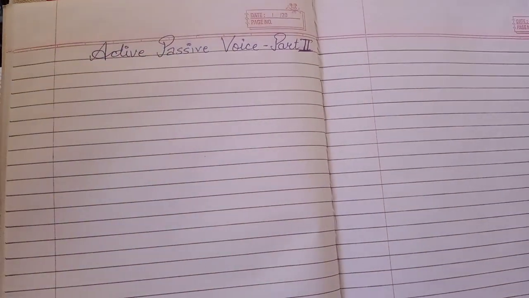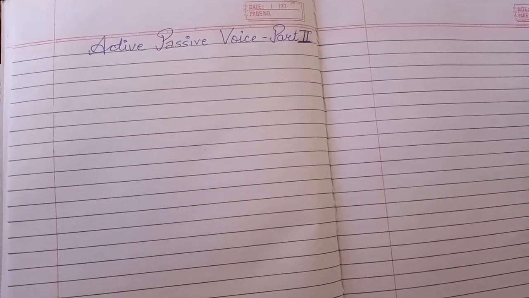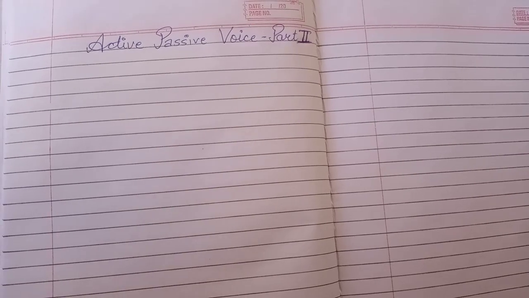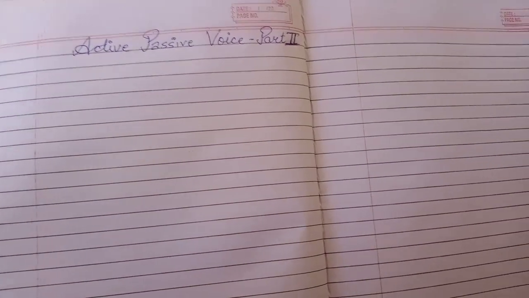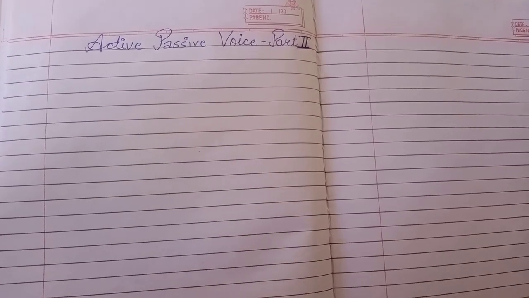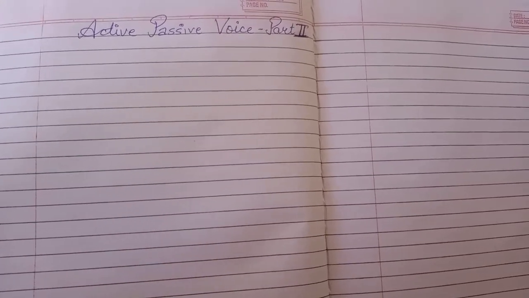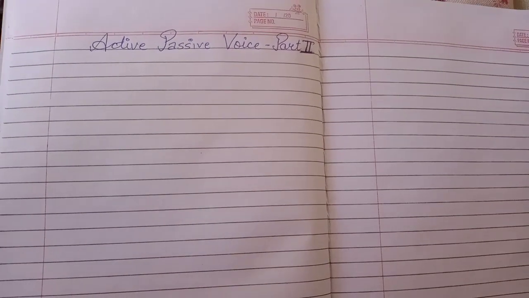Just to refresh your previous knowledge, I am going to explain you the rule of changing active voice into passive in short. Students, I have told you earlier, in active voice there are three things: subject, verb, object. And in passive voice there will be five things: object, helping verb, main verb, by, subject.